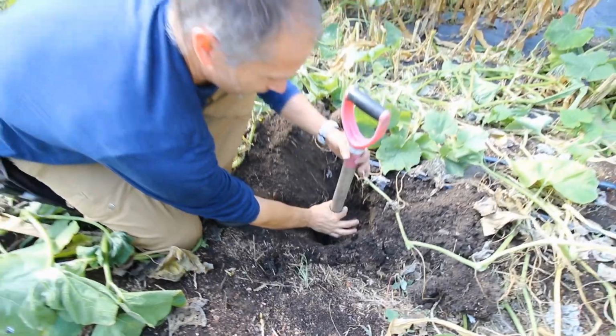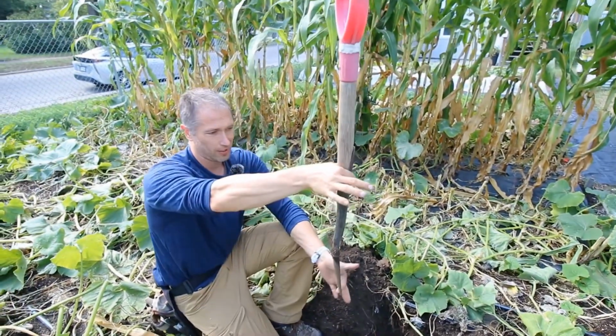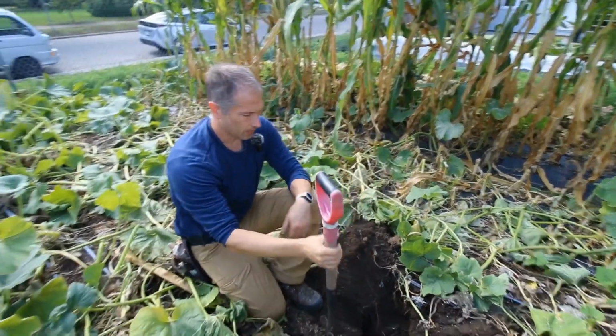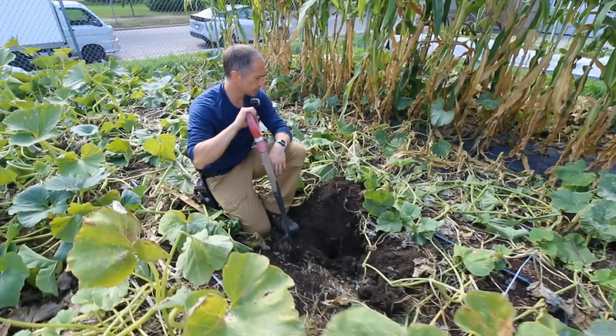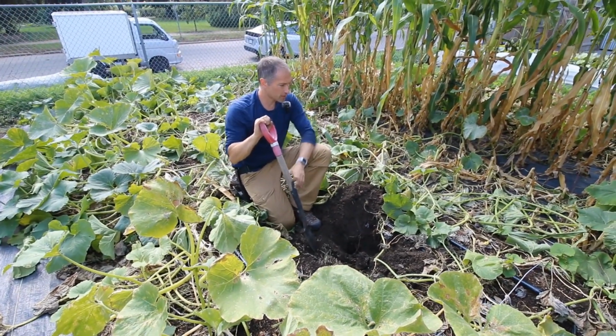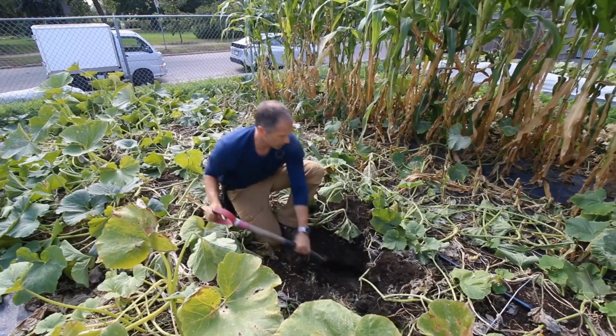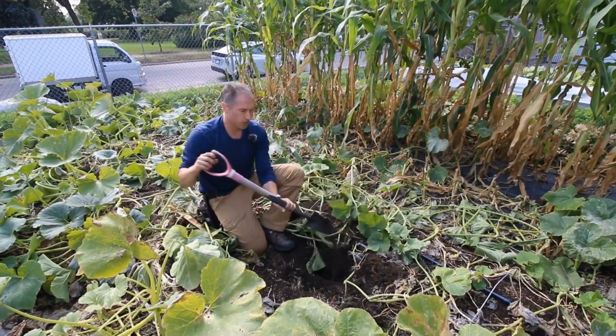So there's our soil level there. No problem getting our shovel down 18 inches deep, whereas the other one I just hit a wall. So that's the variable that I'm going to attribute the difference in production here for our winter squash this year. Can't cut corners with soil.